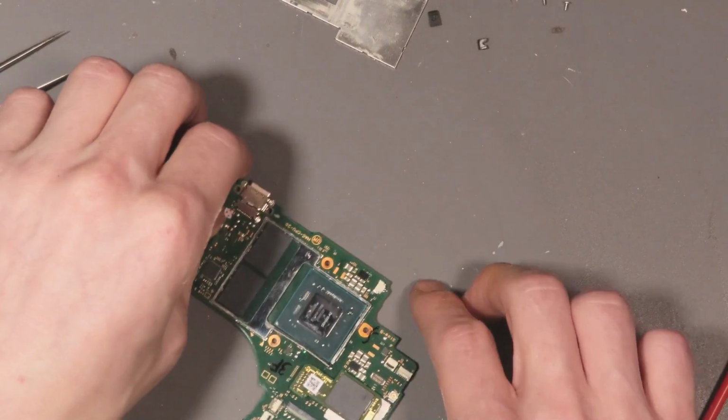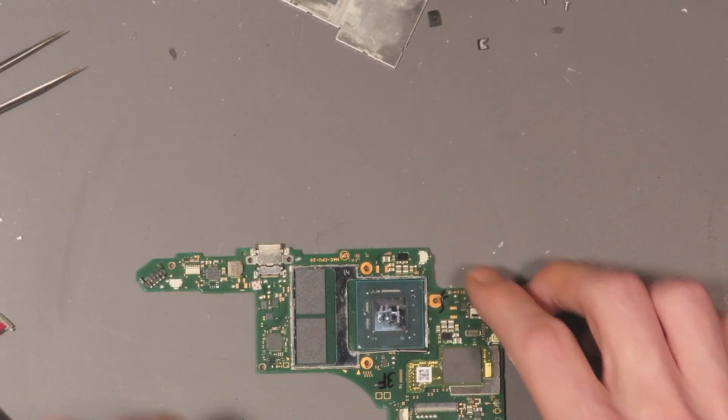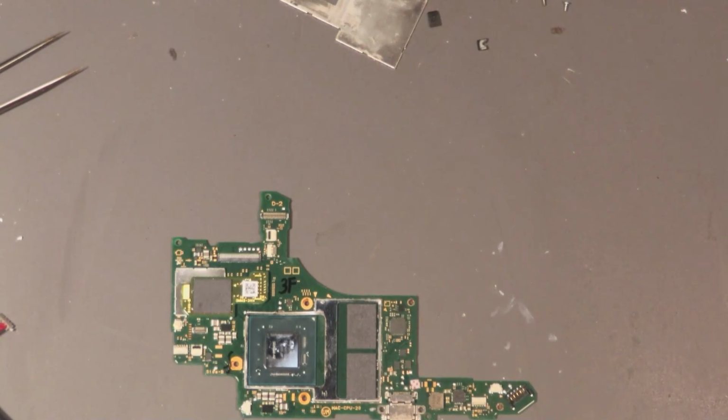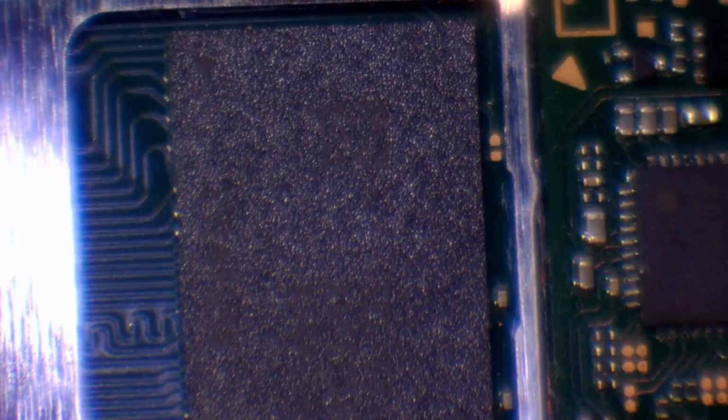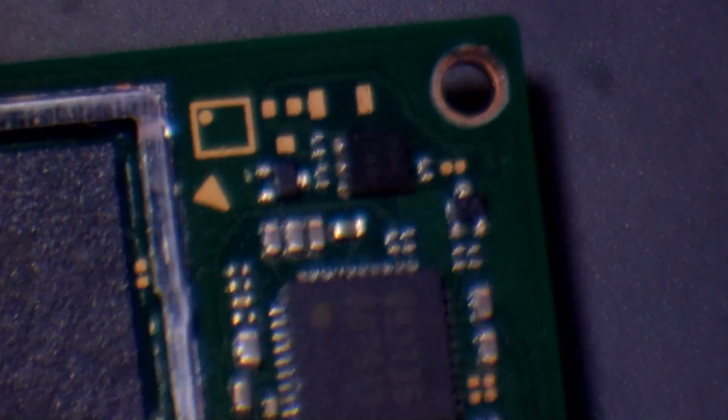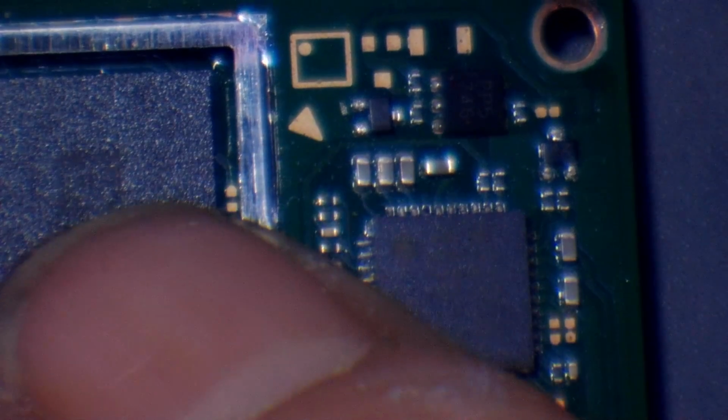So that is ready, and I'm going to get this under the microscope. Let's turn it around that way. I'll get this under the microscope and I'll show you what I'm going to do next. Okay, so we've got this RAM IC here, and basically the issue appears to lie with this. Let's see if we can actually see it or not. I don't think we can, but the issue appears to lie with this particular RAM IC here.